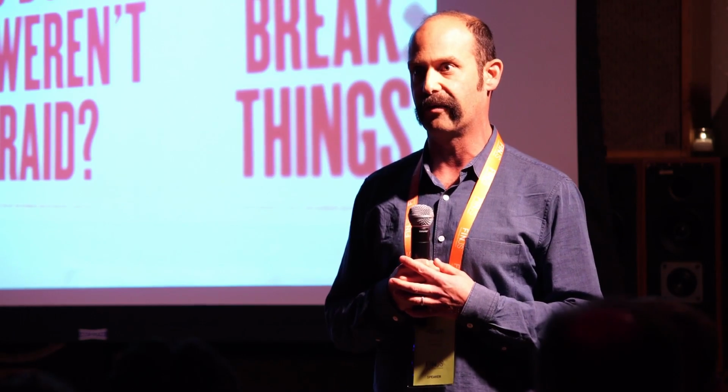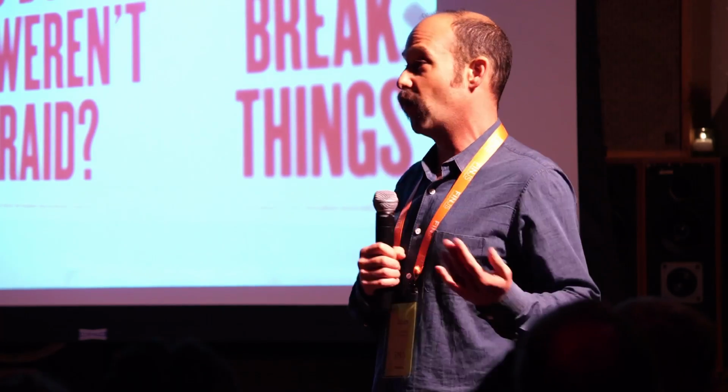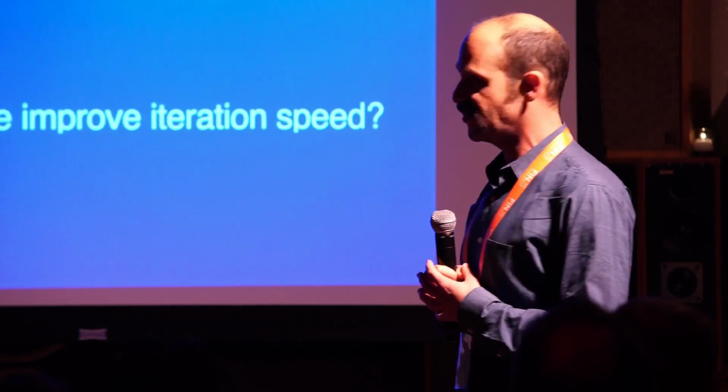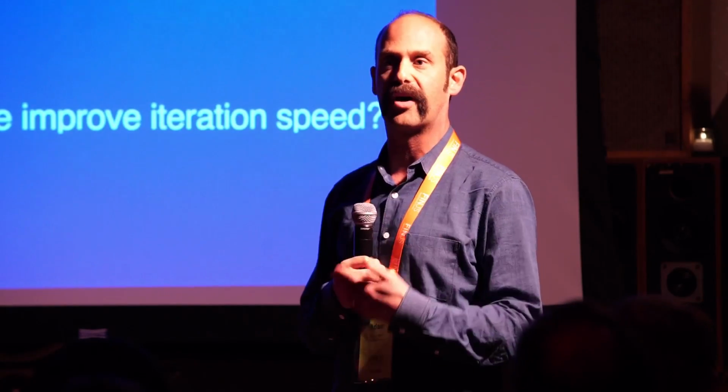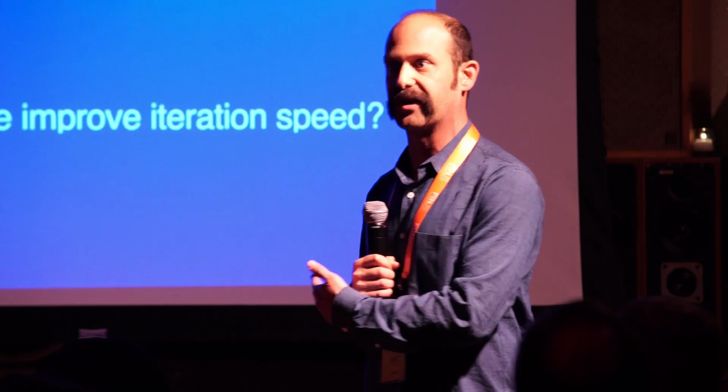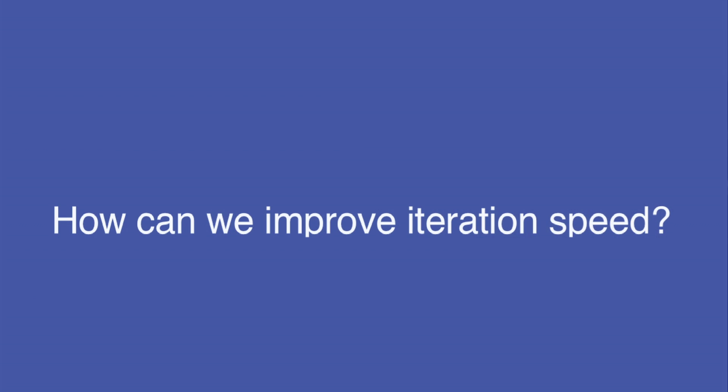Web deployment is one great example of a way in which that's really changed what we can do with software, the speed at which we can build new things. In the end, when we talk about helping product teams move faster, this is what we're talking about: improving iteration speed. Iteration speed happens at many levels. It happens at the level of a developer sitting in front of his or her computer making changes.